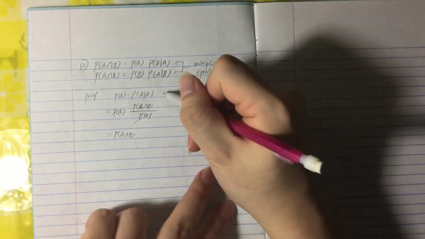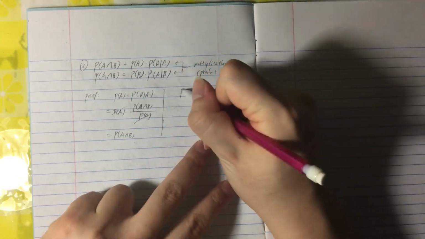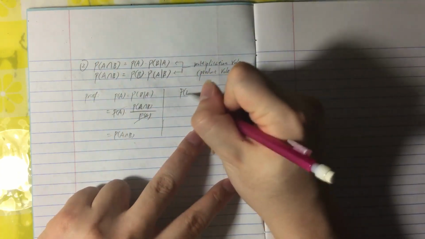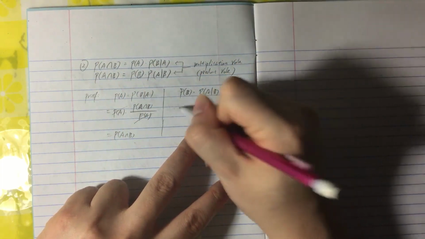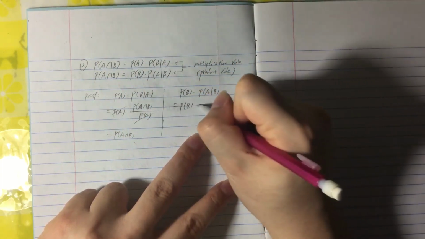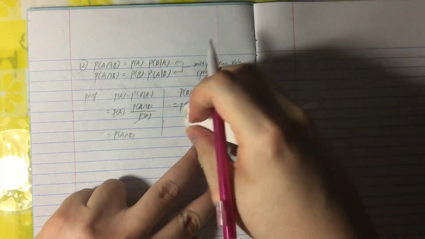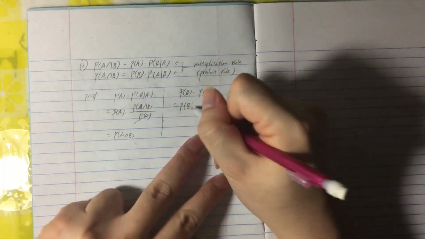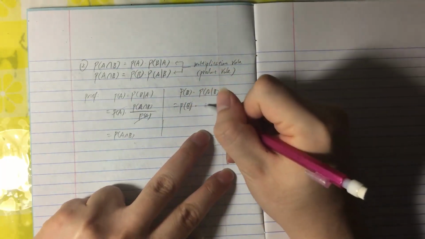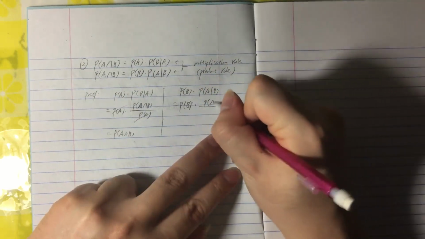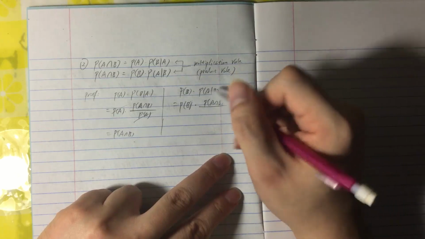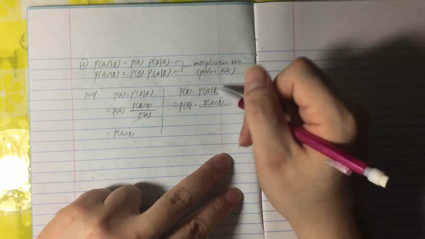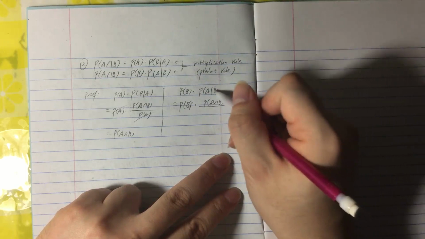The second equation is very similar. We try to prove the right side equal to the left side. Probability of B times probability of A given B. Let's rewrite the conditional probability first. The conditional probability A given B can be rewritten as probability of A intersection B, taking intersection first, then dividing by the condition. Condition is always the second part. The part on the back is always the condition.